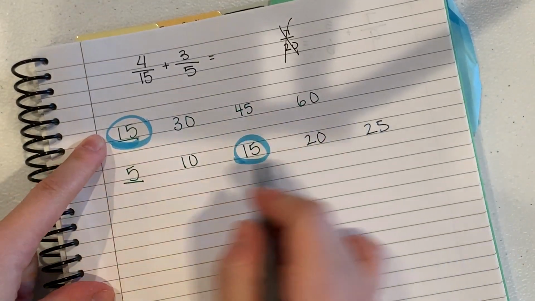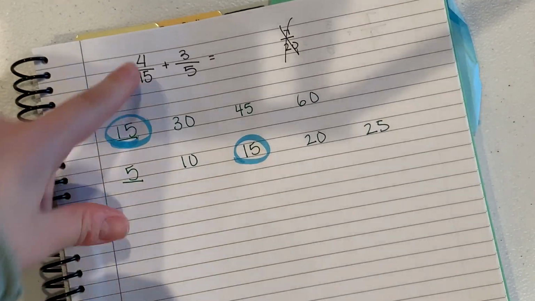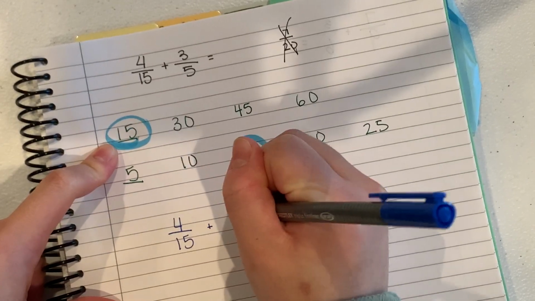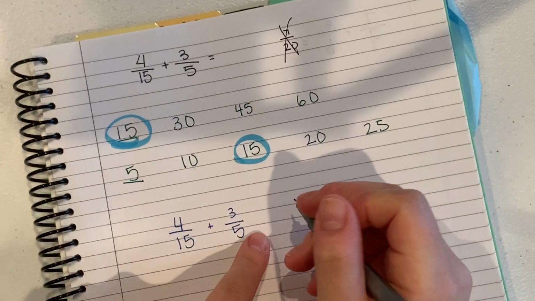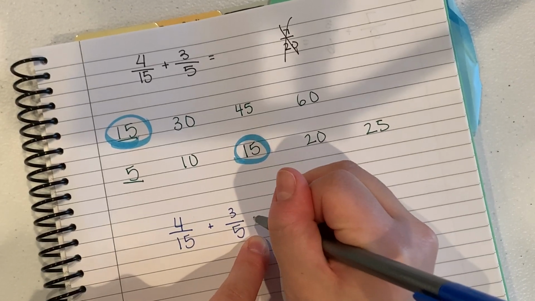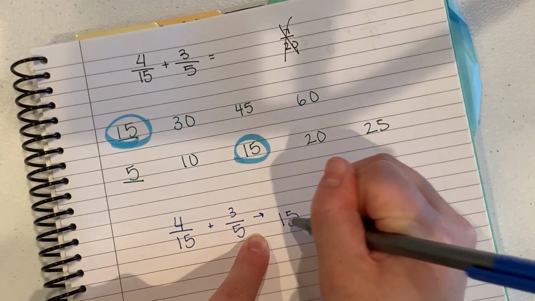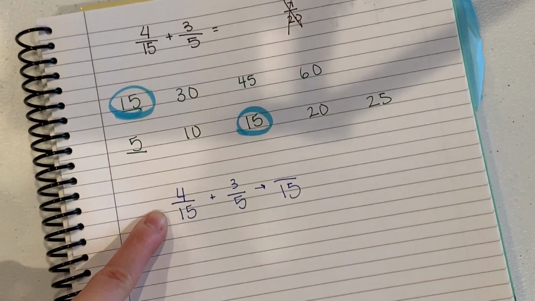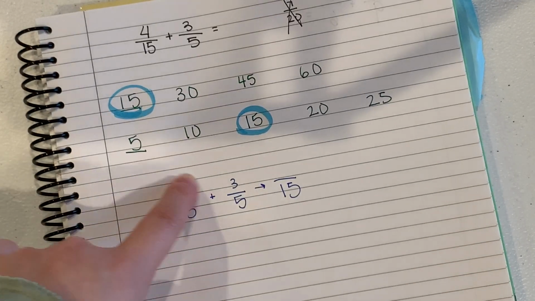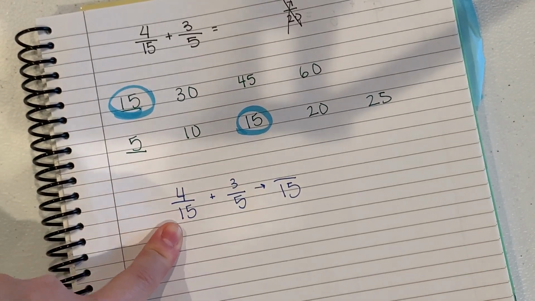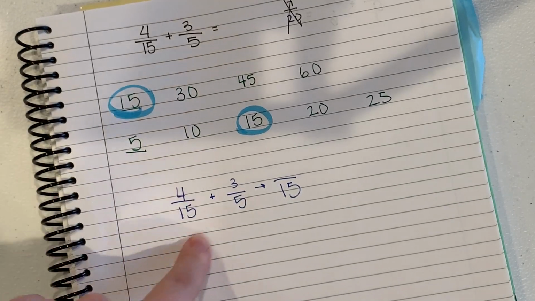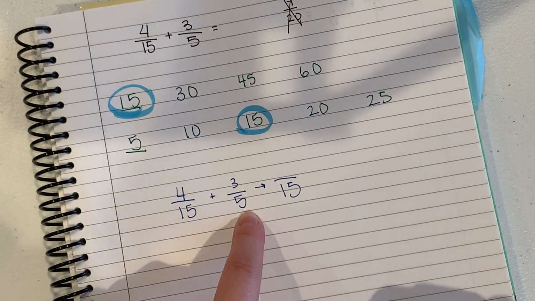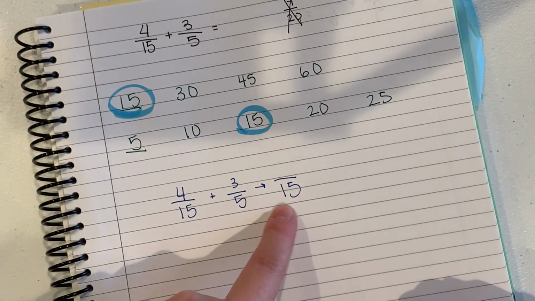So what we're doing here is finding equivalent fractions. I'm writing out my new denominator so I can find my equivalent fraction. I want to change 3/5 into a fraction that has a denominator of 15, and I want to change my 4/15 into a fraction that has a denominator of 15. As you can see here, the denominator is already 15, so you don't have to change it. It stays the same, 4/15. But we want to change 3/5 into an equivalent fraction with the denominator of 15.